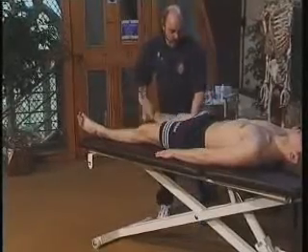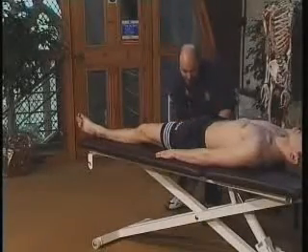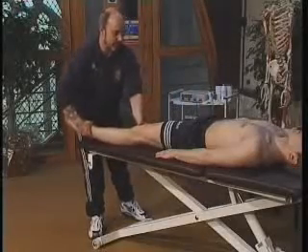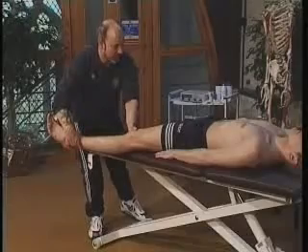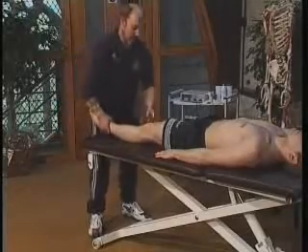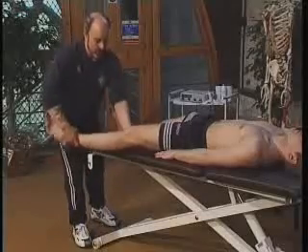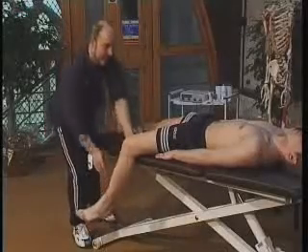In order to measure the abduction, one leg is stabilized and the sideways action stretches the adductors. This is repeated on the other side.